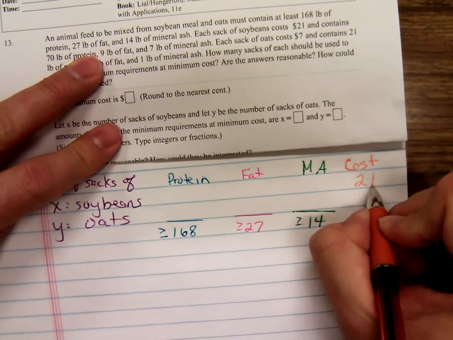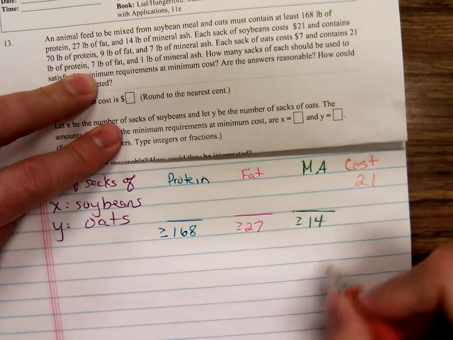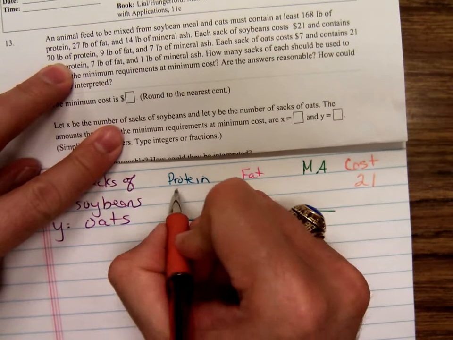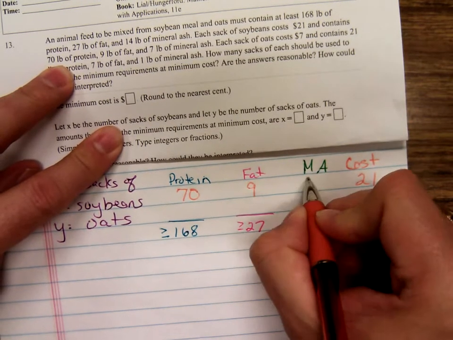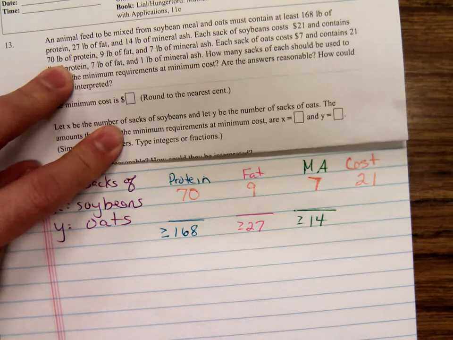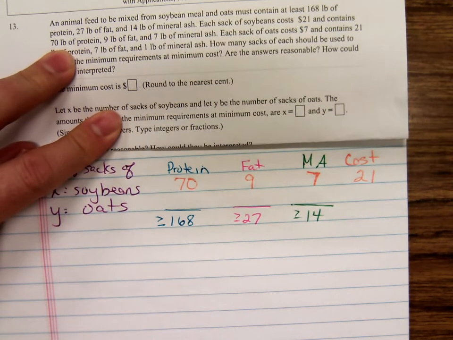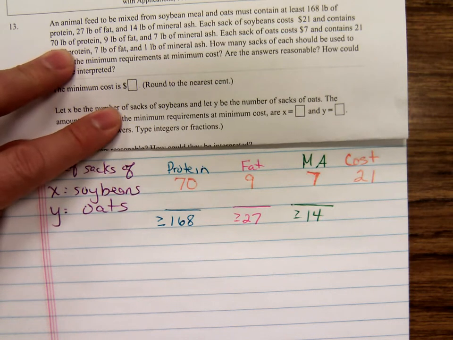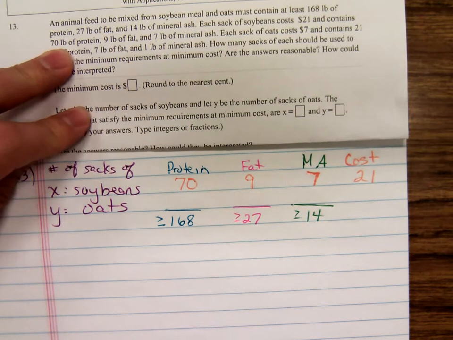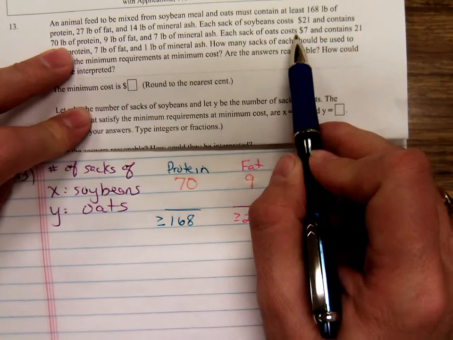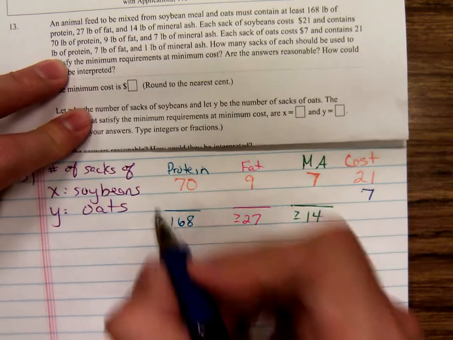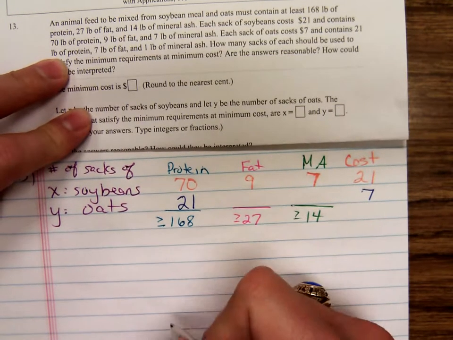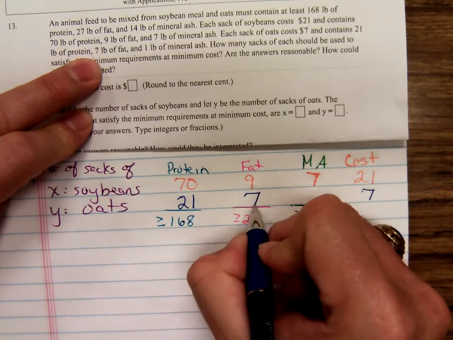And it tells you it has 70 pounds of protein, 9 pounds of fat, 7 pounds of mineral ash. Now the same thing for the oats. Each sack of oats costs a lot less. Oh, but there's a lot less protein. It contains 21 pounds of protein, 7 pounds of fat, 1 pound of mineral ash.